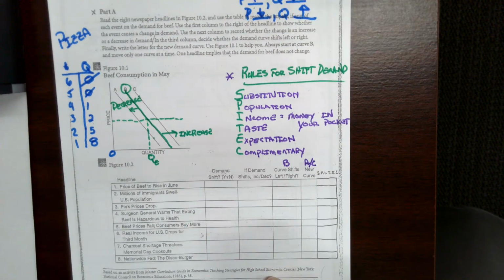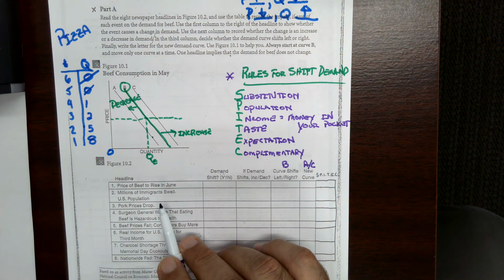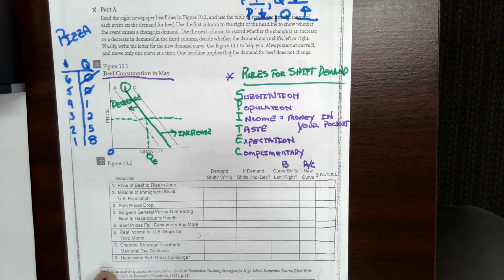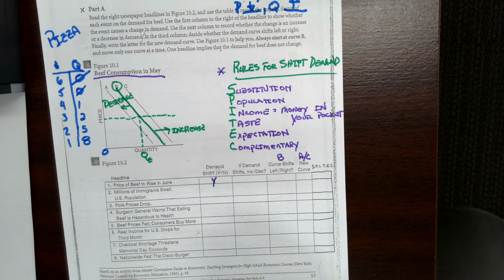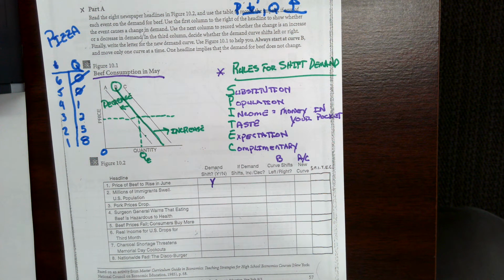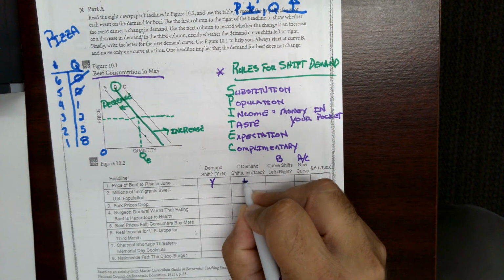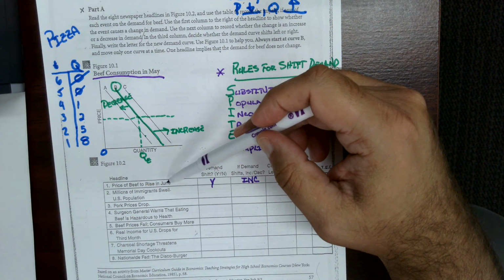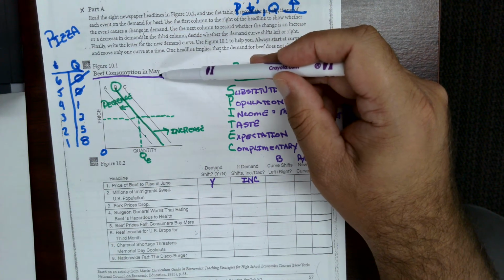So again, looking at the very first one here, I'll walk you through this. The price of beef to rise in June. Is that going to cause a shift in my beef consumption in May? The answer is yes. Is this going to increase or decrease? Well, this is going to increase because I know the price is going to go up in June. So in the month of May, I'm going to buy more beef.